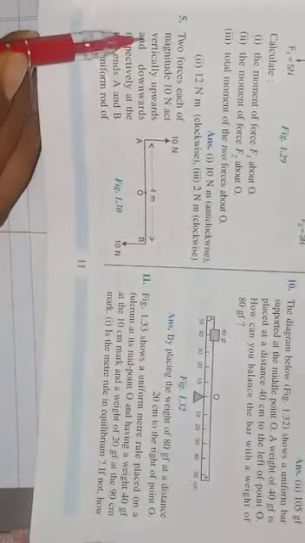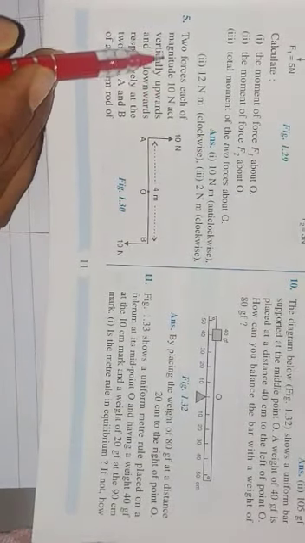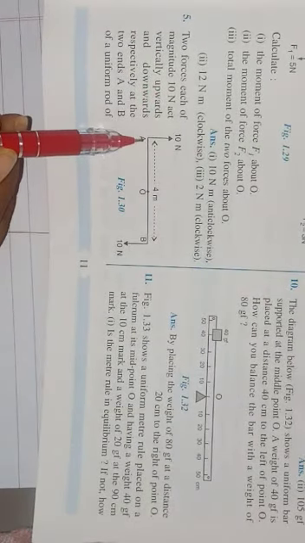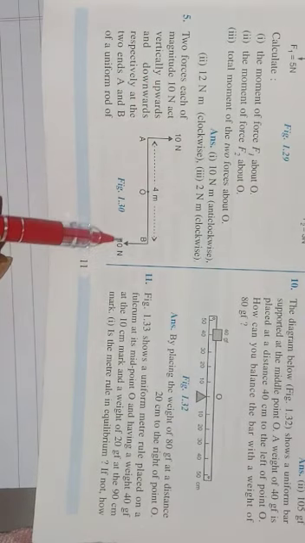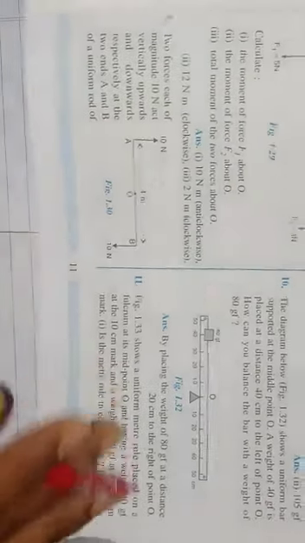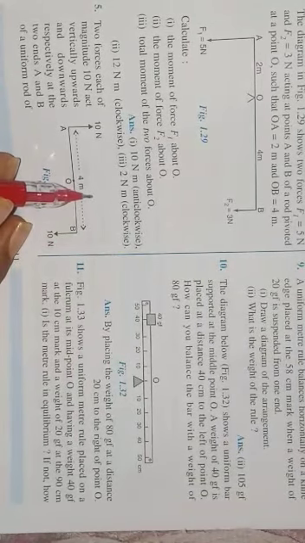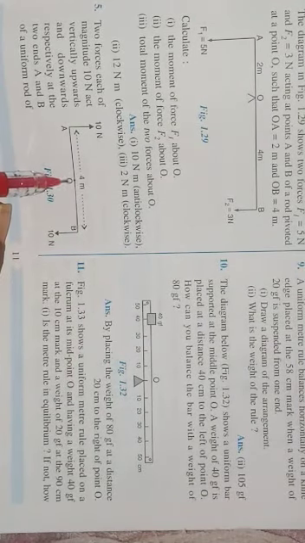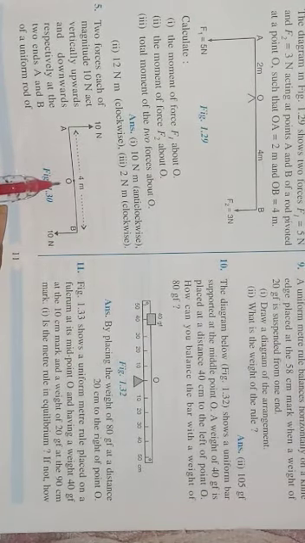So moving to the next question, question number 5. Two forces each of magnitude 10 Newton, at A and B, one vertically upward, one vertically downward, at the points A and B of a uniform rod of length 4 meter, which is pivoted at the middle point as shown in figure. Determine the magnitude of the resultant moment of force.